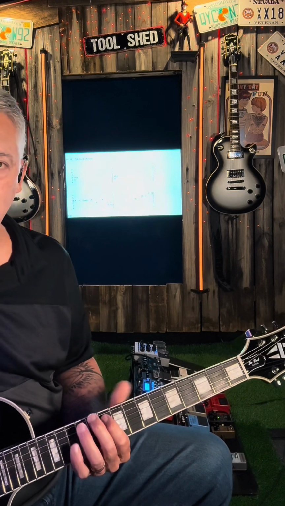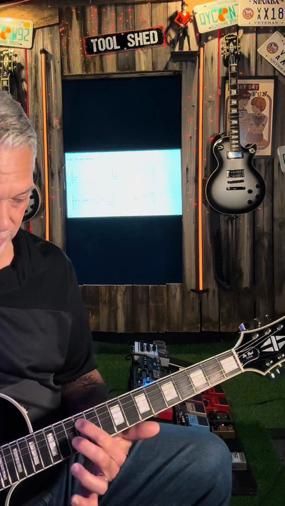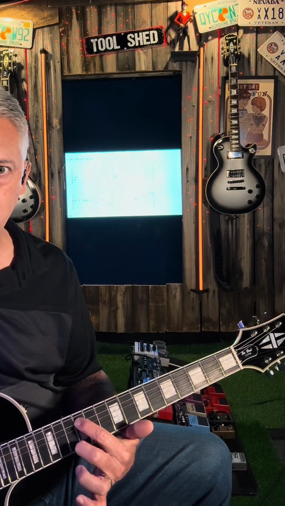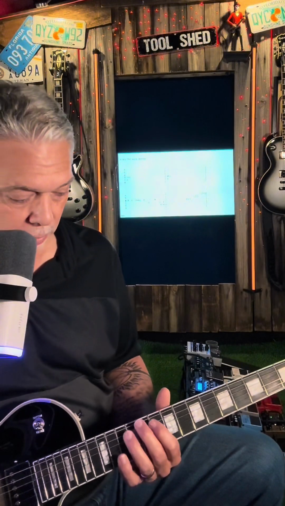Now, this thing I did with the slide, you can do that, or you could just hit the open D string and leave them both ringing. That sounds pretty good too. So let me try that. This is what I mean. This is what this is like. When you find different notes in different areas of the fretboard, you can start trying different things. This gets you familiar with the fretboard and the instrument, man.